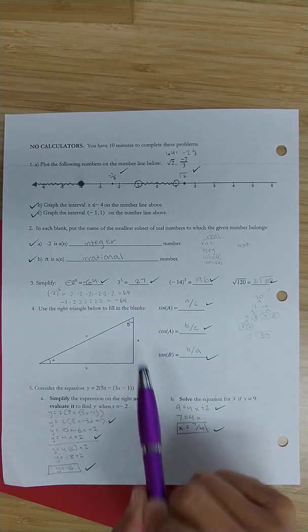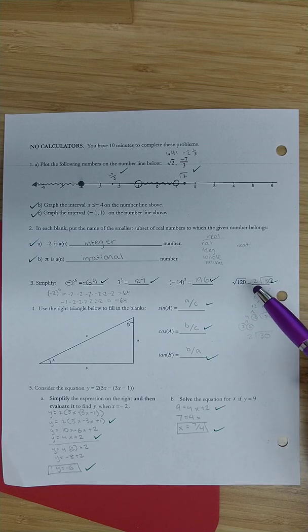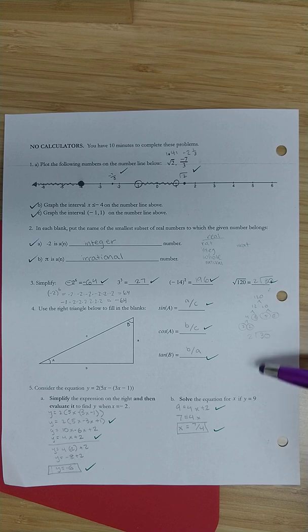3 cubed is 27. Negative 14 squared is 196. And square root of 120, when simplified using prime factorization, as shown here, is 2 square roots of 30.